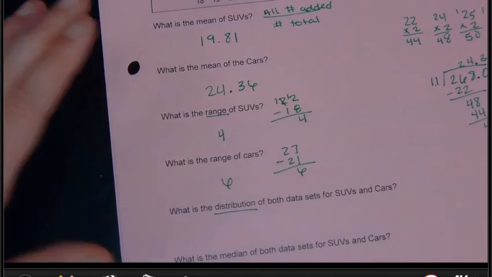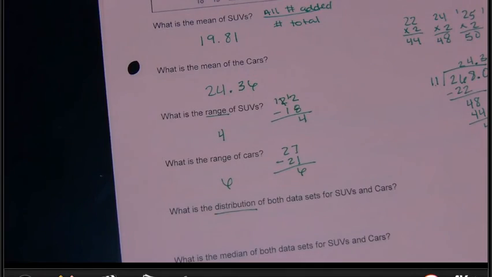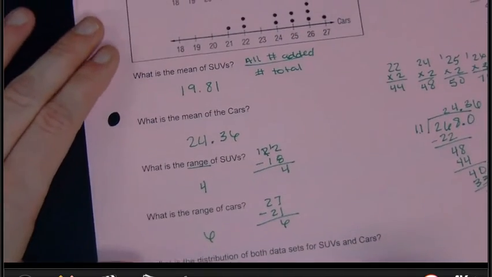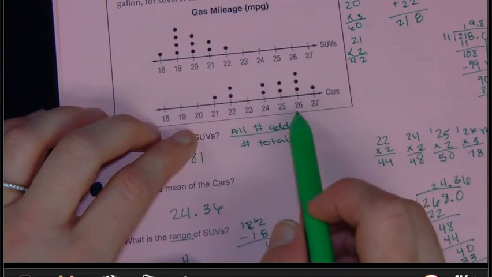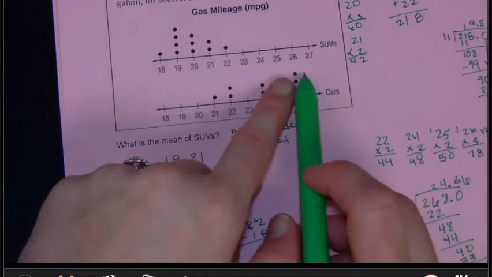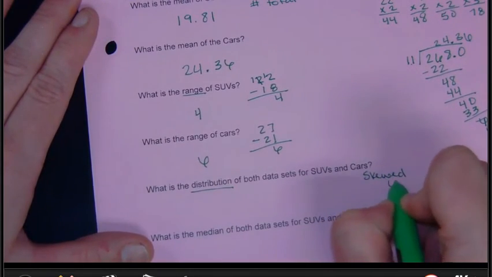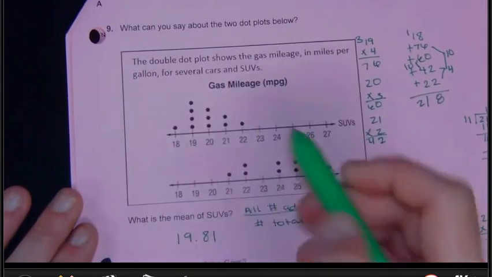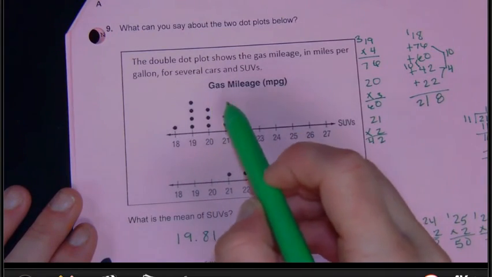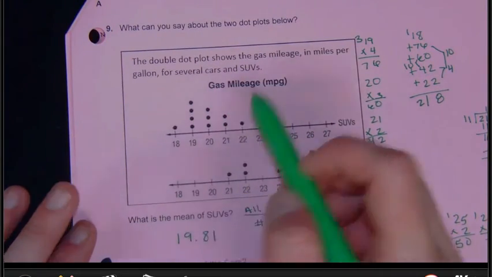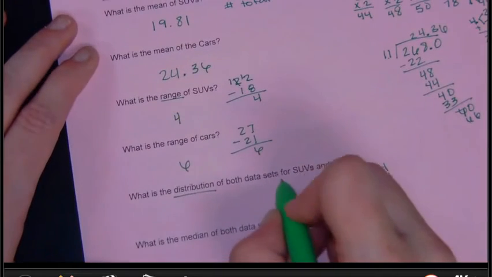It's asking for the distribution of both my cars and my SUVs. Well, distribution means, does it skew left or skew right? Or is it symmetrical? So let's take a look at the cars. It looks like my highest peak here is 26. And it looks like my data is being pulled to the left. So for my cars, it's skewed left. Okay. And then if I look here at my SUVs, I kind of got one little bit of hump right here, but most of my data is clumped right here. So it looks approximately symmetrical.